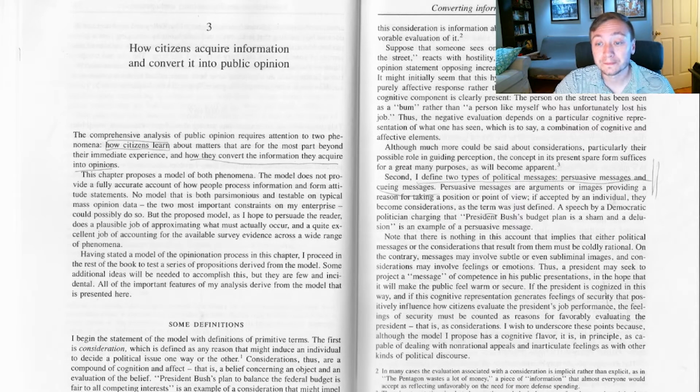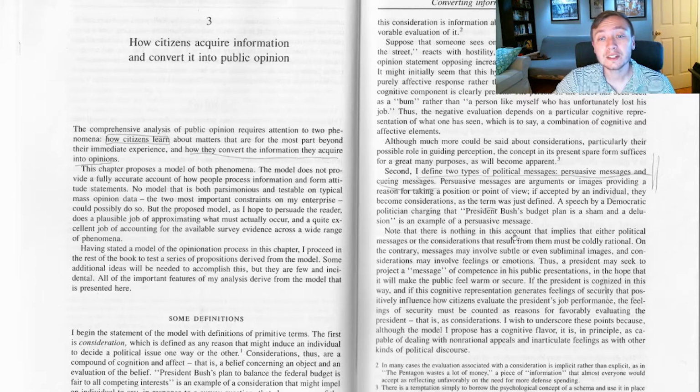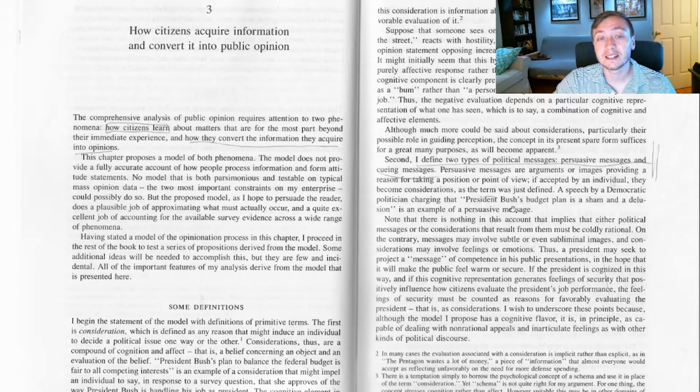for public opinion. And so the first thing that we should really think about is this idea here in the Zaller chapter, where Zaller is talking about these two different potential types of political messages, that is, persuasive messages and cueing messages. And so essentially this is, I think, a really important delineation, as we'll see later.